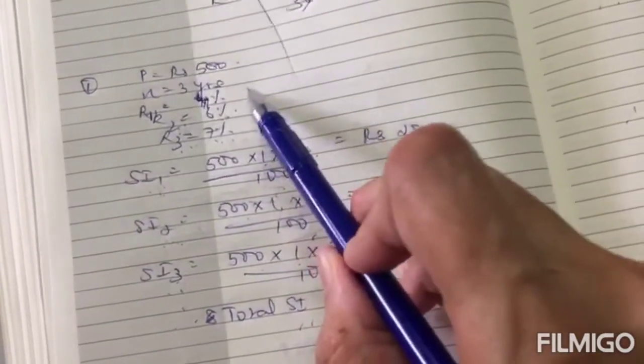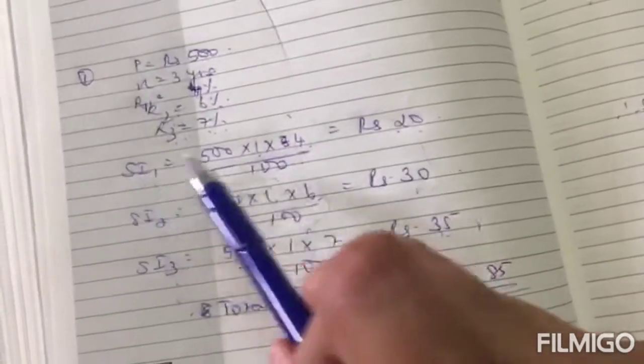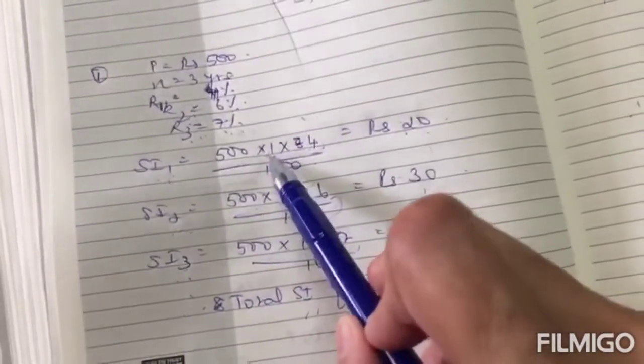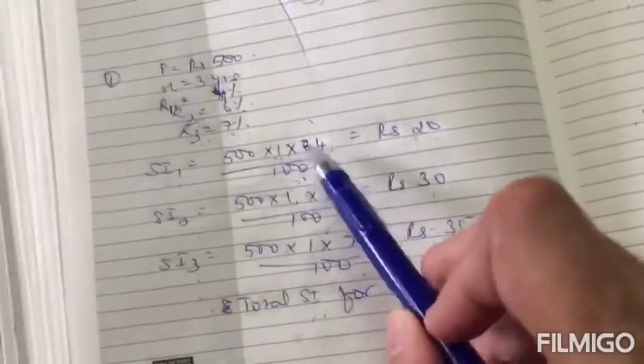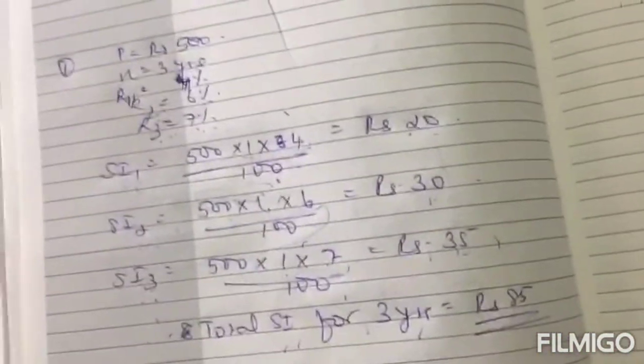If they had only given one rate of interest, we could have simply calculated it using one formula. Suppose the rate of interest was 4% for all 3 years, the total simple interest would have been 500 into 3 into 4 by 100. Why? Because the rate of interest is 4% for all 3 years. Is this clear? I hope it is.